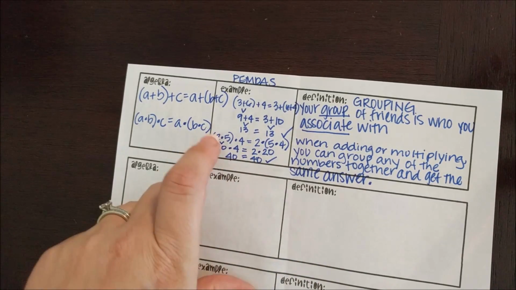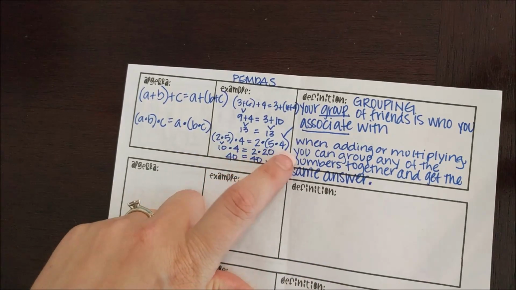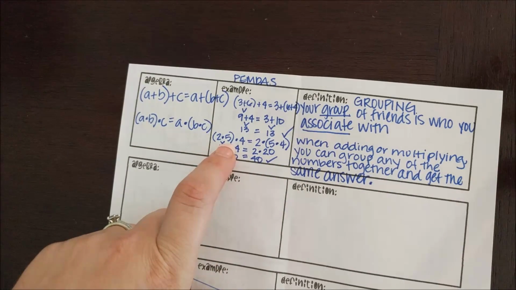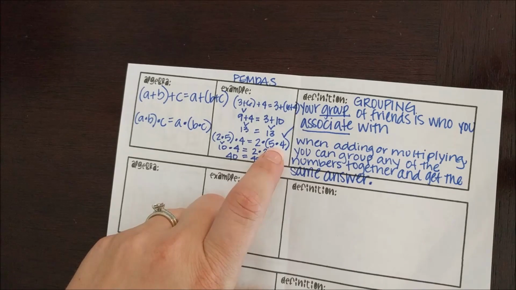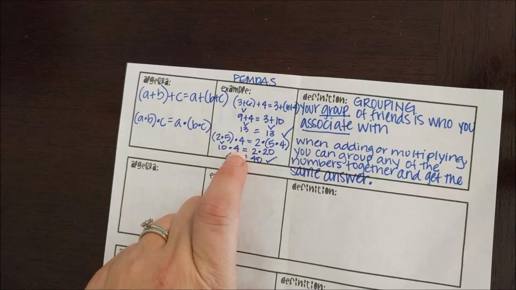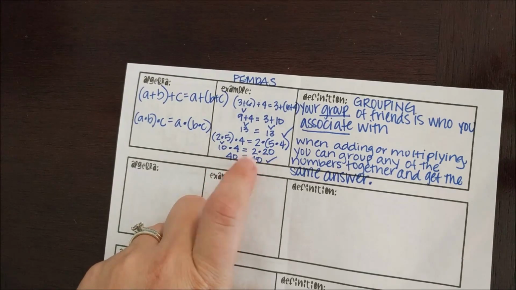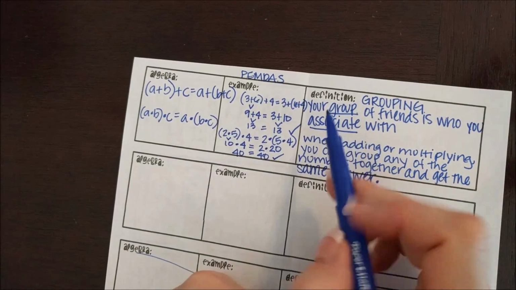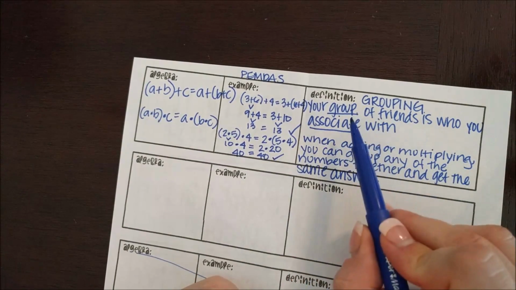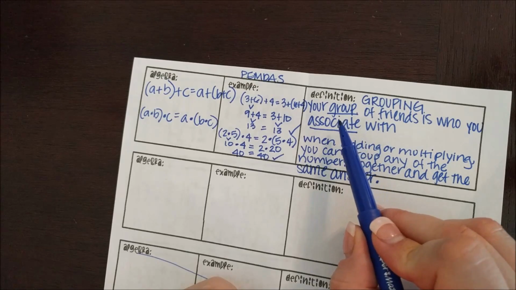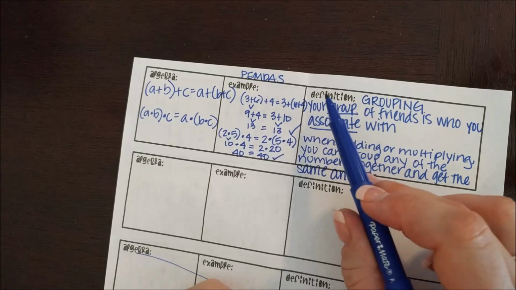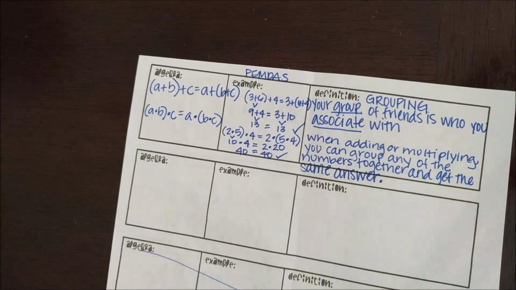Same thing with multiplication. 2, 5, 4, 2, 5, 4, same order. On this side the 2 and the 5 are grouped together, and on this side the 5 and the 4 are grouped together. But because of the associative property, it does not matter. I'll still get the same answer on both sides. So that's the associative property. Remember, your group of friends is who you associate with. So the associative property deals with grouping, okay? It's the numbers that are grouped together.